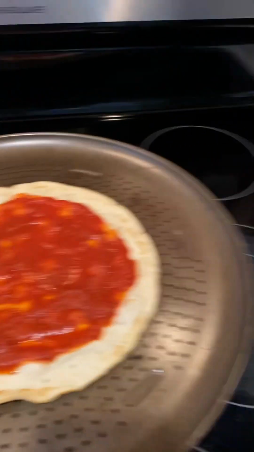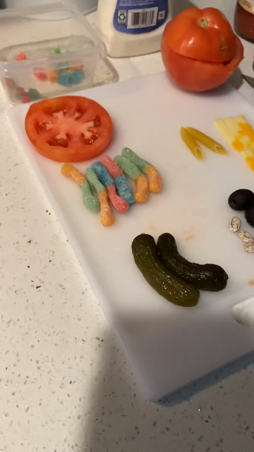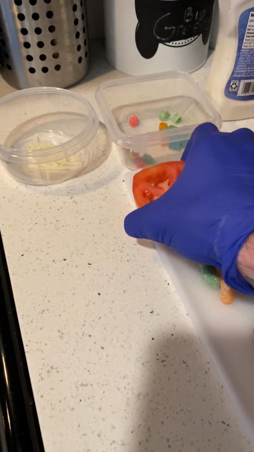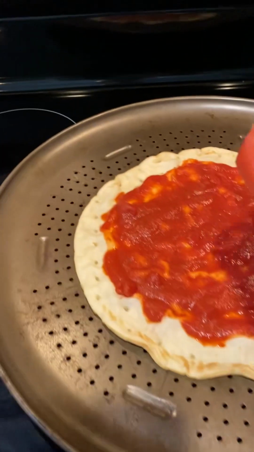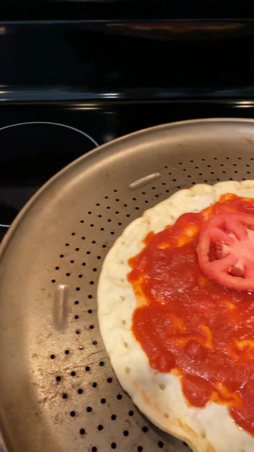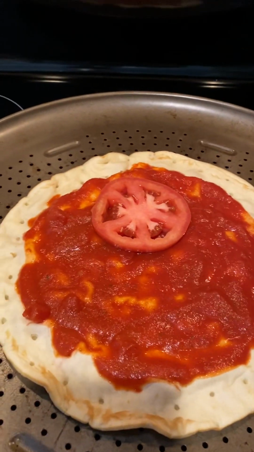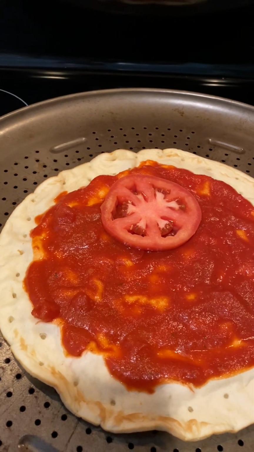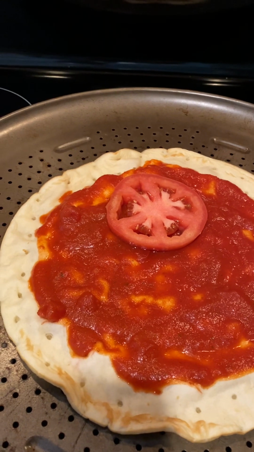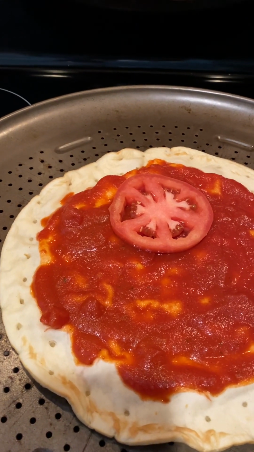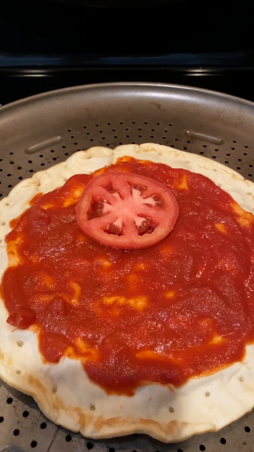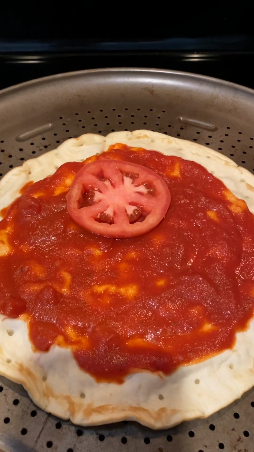All right, so here we have our ingredients. The first thing we're going to grab is our tomato. I'm going to place it just anywhere on the pizza, and that's going to represent our nucleus. The nucleus does DNA storage and transfer of genetic materials, and is also known as the control center of the cell.